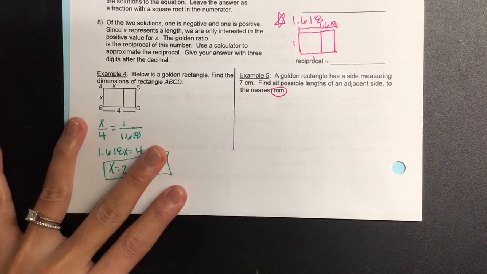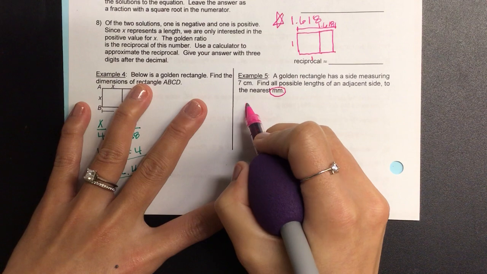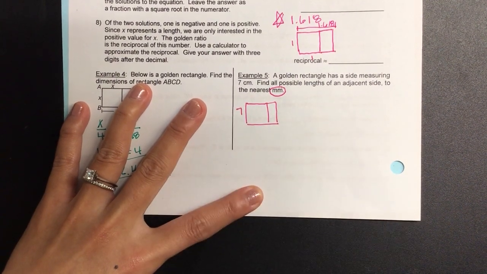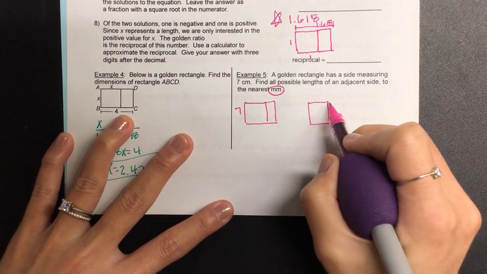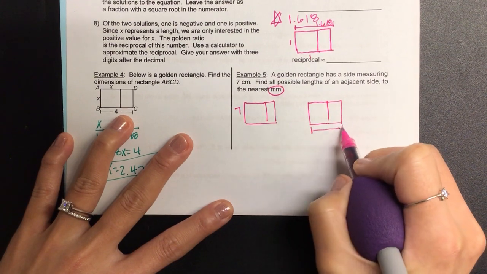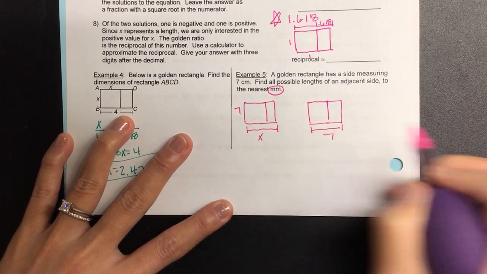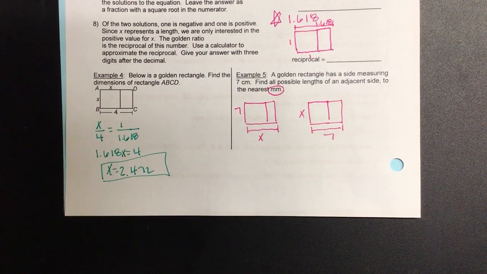Let's start by drawing this. If it's telling us the side measuring 7, did it say which side? Short side or long side? So how many of these can I draw? 2. So the first one, I'm going to draw my square, extend it. So 7 could be the short side, or 7 could also be the what? The long side. So here's my square, extend it. 7 could be here. It did not specify specifically where. So that means for my first one, we're finding the long one. For my second one, we're finding the smaller part of the golden ratio.